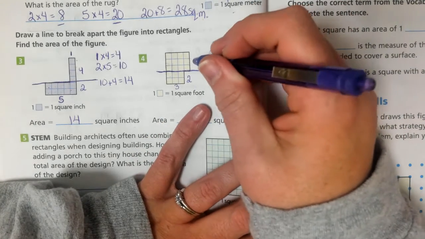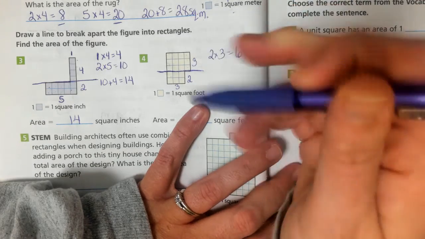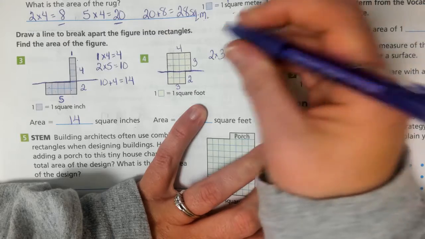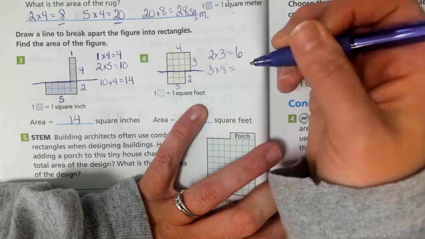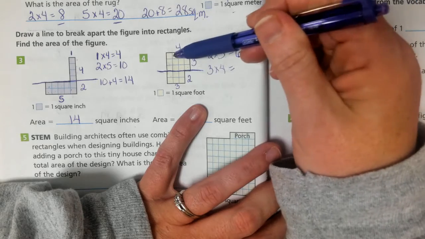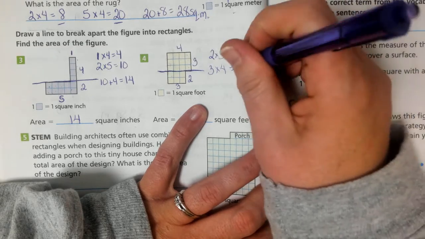And then I have 3 rows with 4 in each row. So this would be 3 times 4, which equals 12.